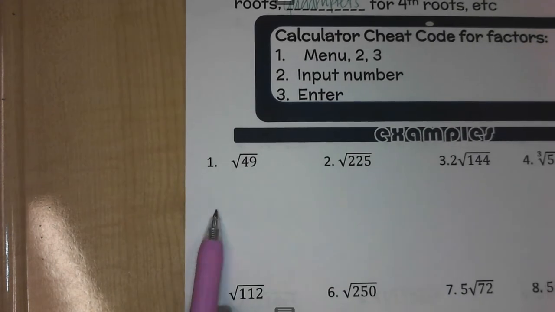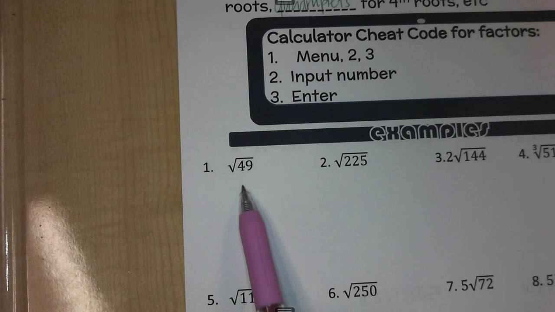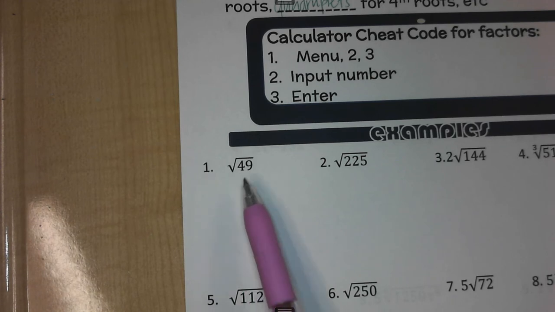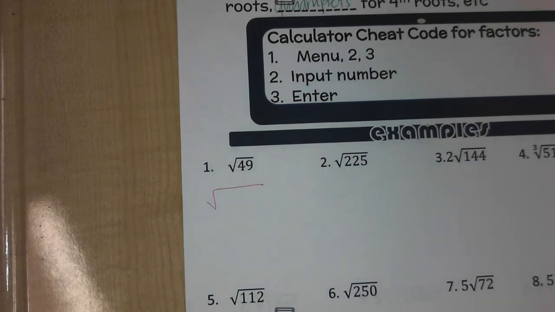So looking at this one, number 1, if we know our factors and we know some simple square roots, then we know what the answer here is for number 1, because this is one of our square roots that comes out evenly. Remember, we're looking for pairs. So let's go ahead and find the factors of 49, and we're going to put those right underneath the radical.